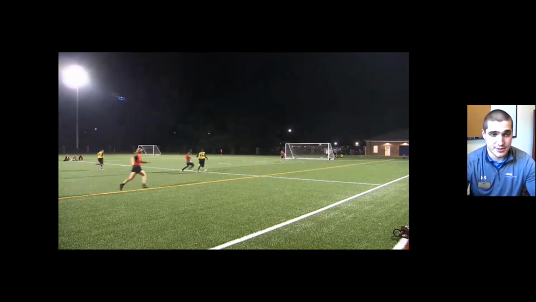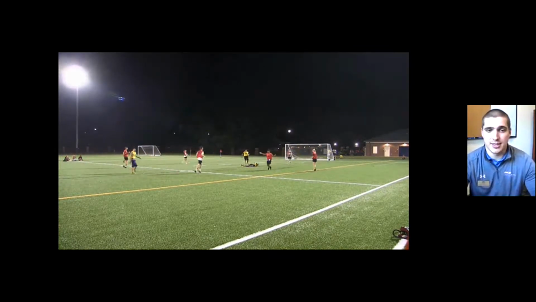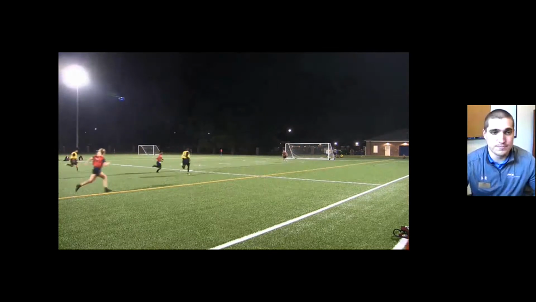So again, grab your supervisor. And this has no place in the game whatsoever. Extremely dirty and bad play. And there's no place for it in our sport.